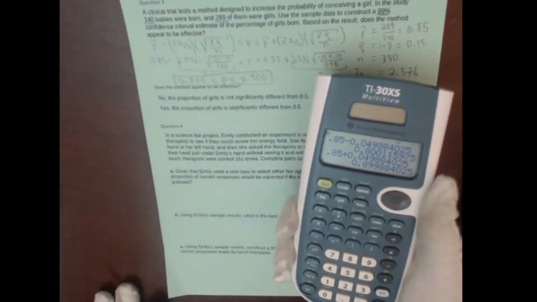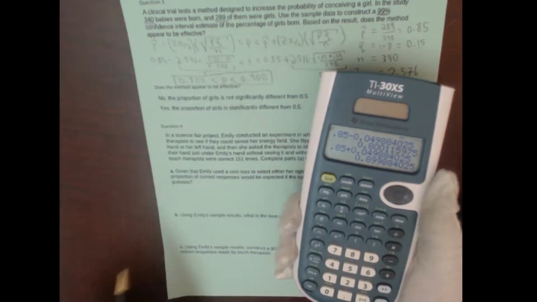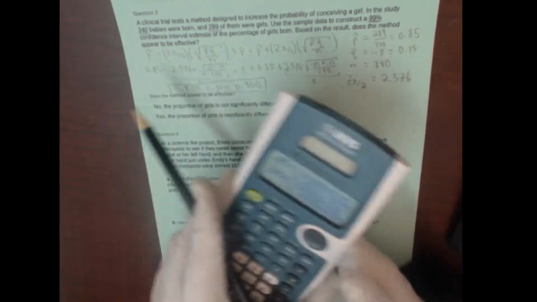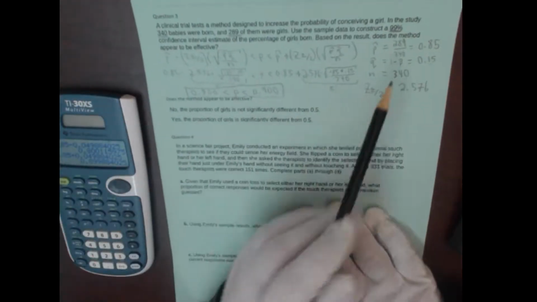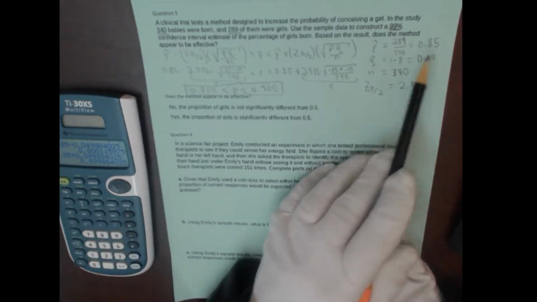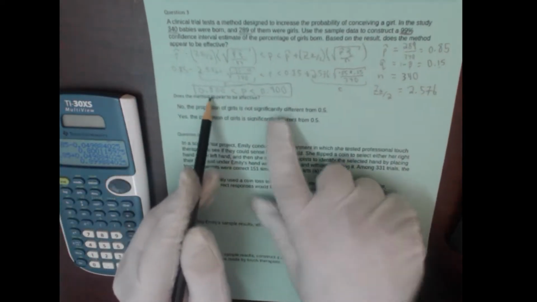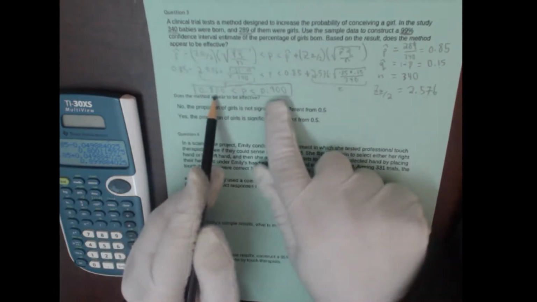Okay? And so that's how you do it. Or you can just throw the whole thing in your calculator each time. That's perfectly good too. So, from this method, 85% of the babies were born as girls. And if we do a confidence interval to say, okay, well, how likely is it that the true universe proportion for this method, we're 99% sure that this confidence interval of 0.80 to 0.90 captured it.